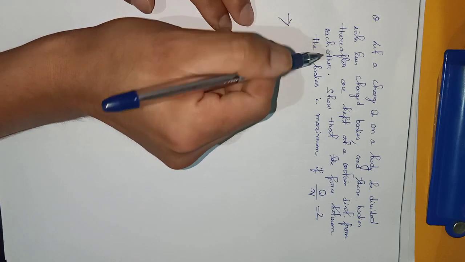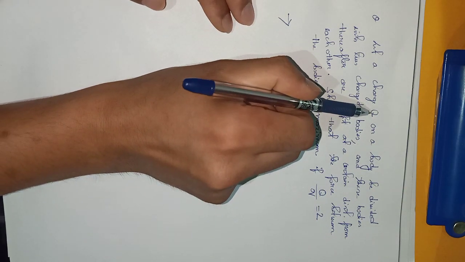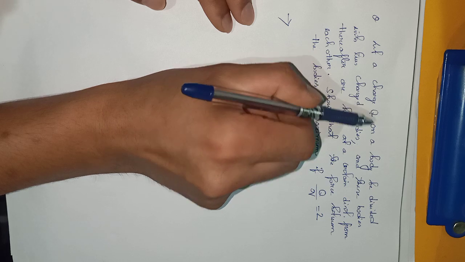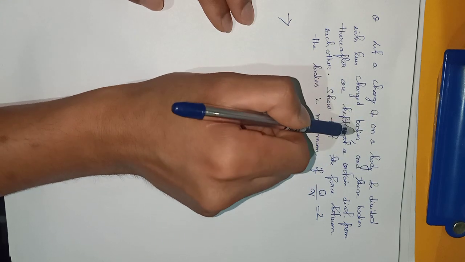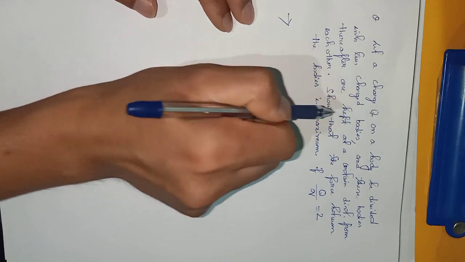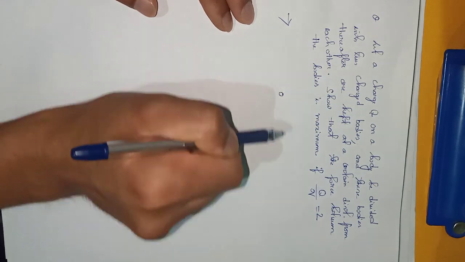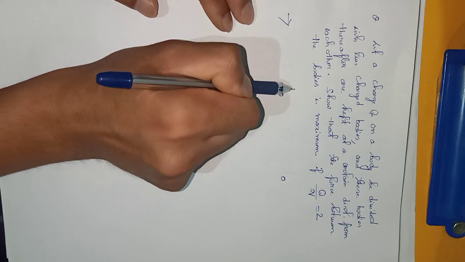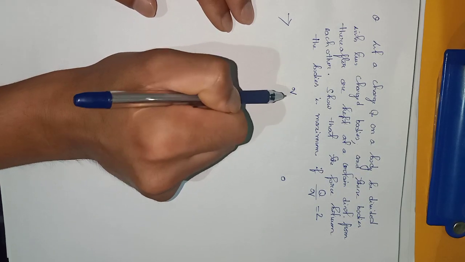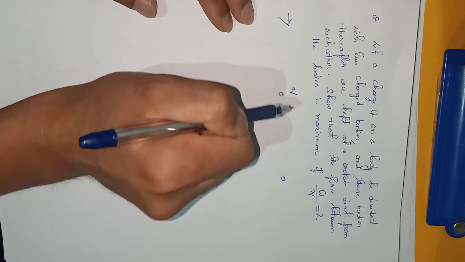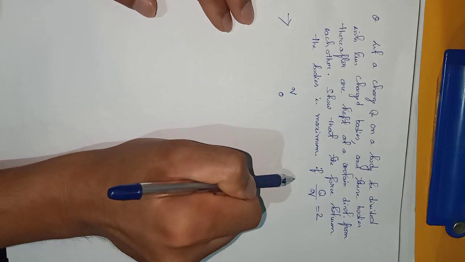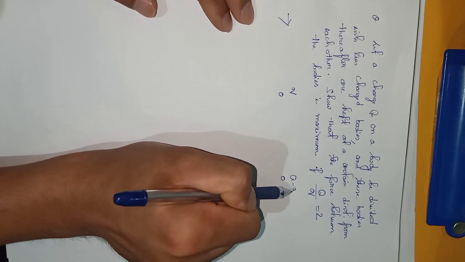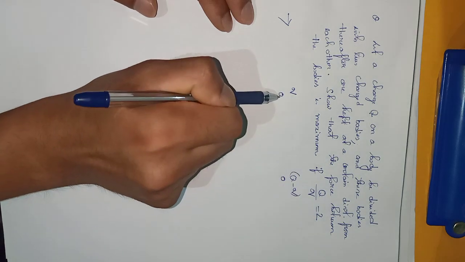Now, Q is given to be the total charge, and this charge Q is divided into 2 charged bodies. So if we take small q to be the charge on one body, then the charge on the other body will be capital Q minus small q.